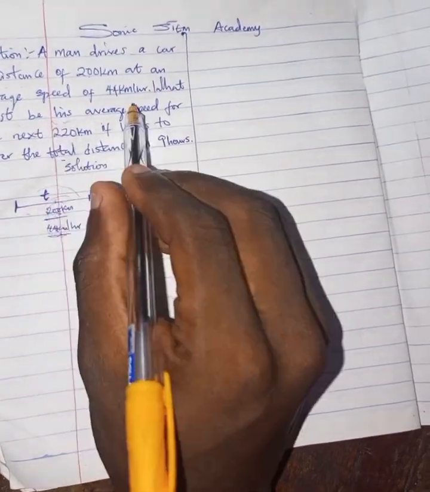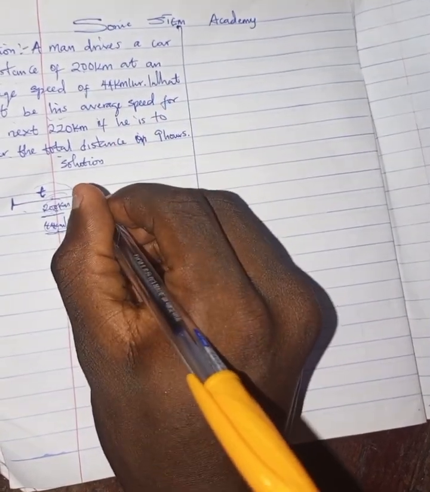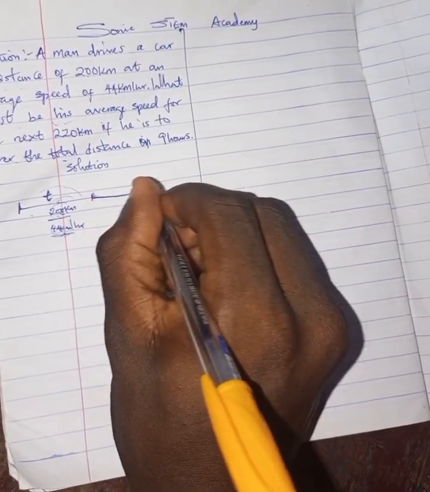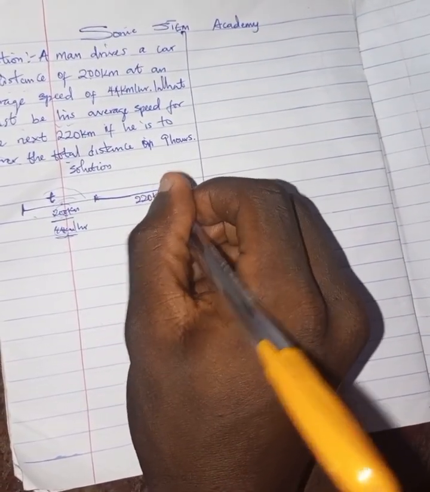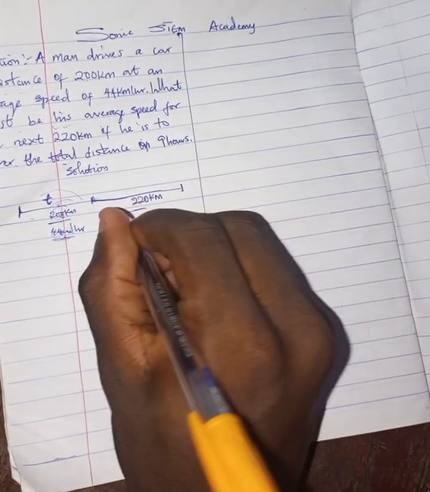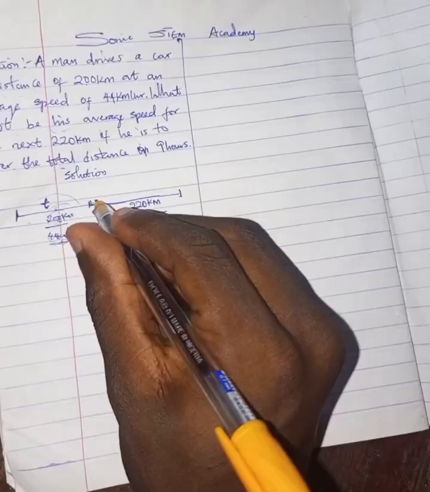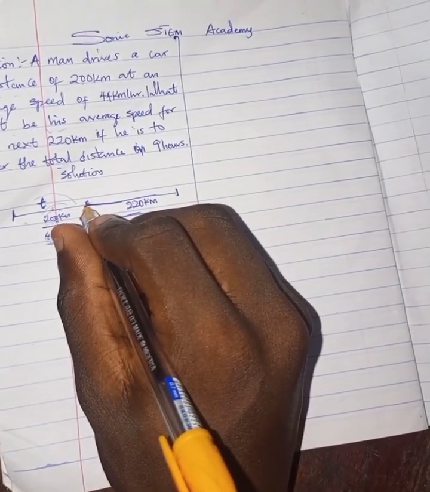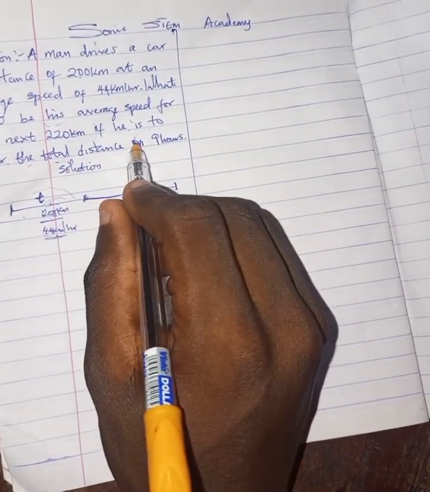Now, what must be his average speed for the next, that is the second journey, for the next 220 km? Now we are looking for the average speed he used to move the next 220 km if he is to cover the total distance in 9 hours.